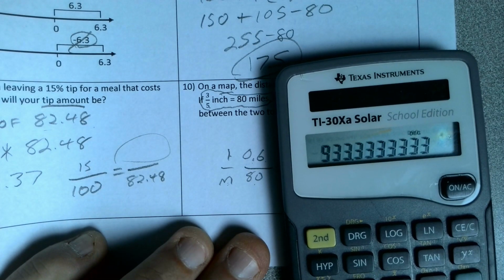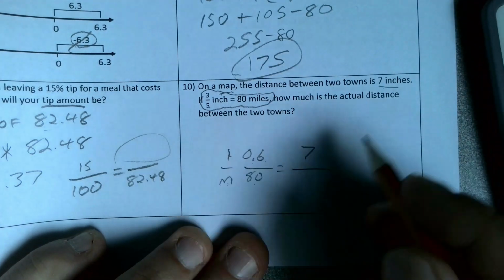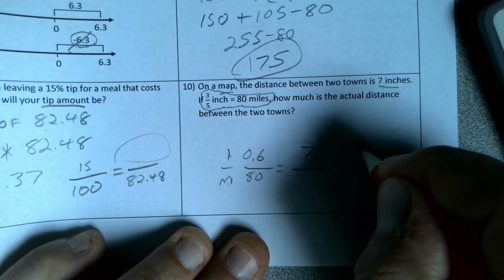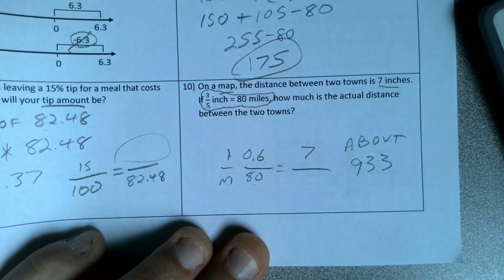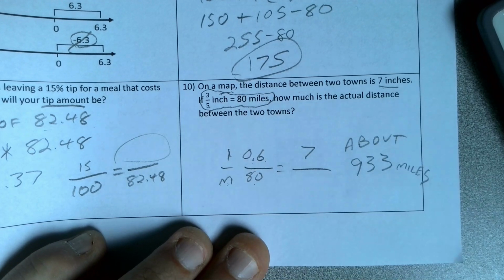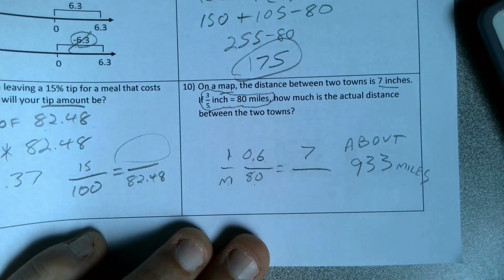And we get 933.33333, and so on. That's going to be about 933 miles. And there you go. Let's keep on going.